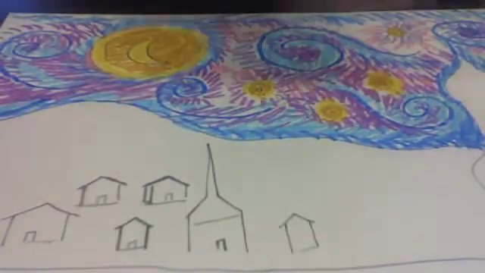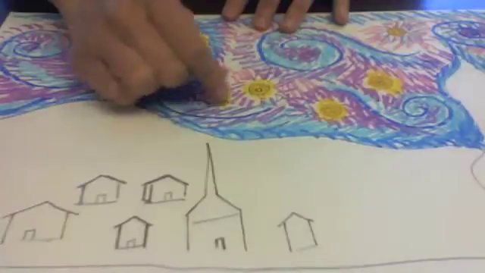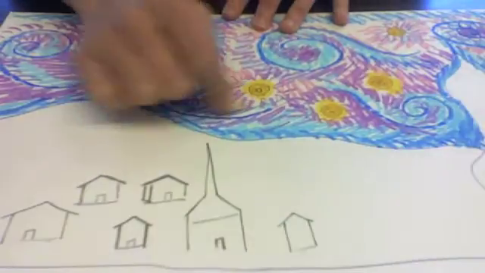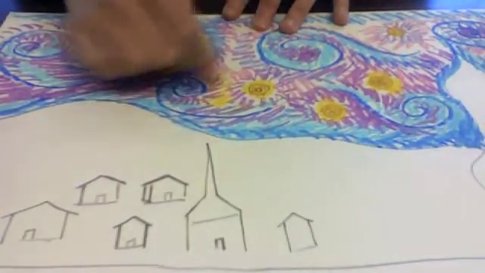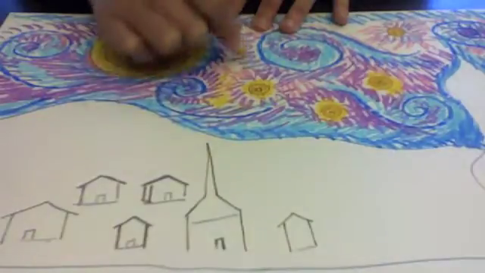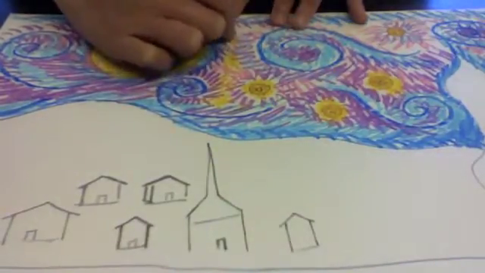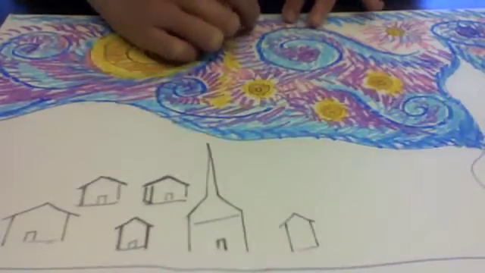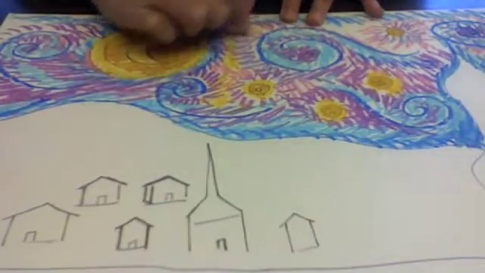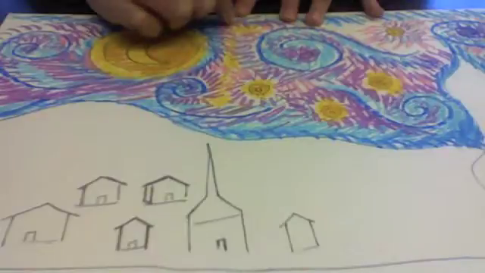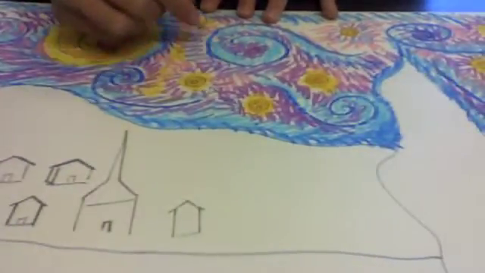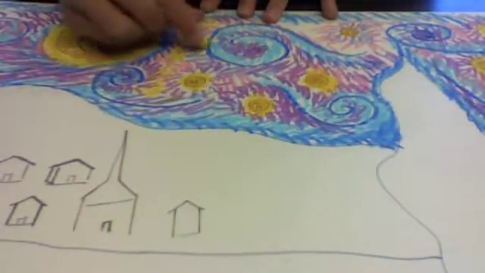Now I'm going to get my light yellow back out and add some glow in the cracks, in those white cracks. Try and fill all of that in with color. And I think some yellow would look really nice. Yellow's going to look really nice against purple too because they're complementary colors. We'll learn more about that later.